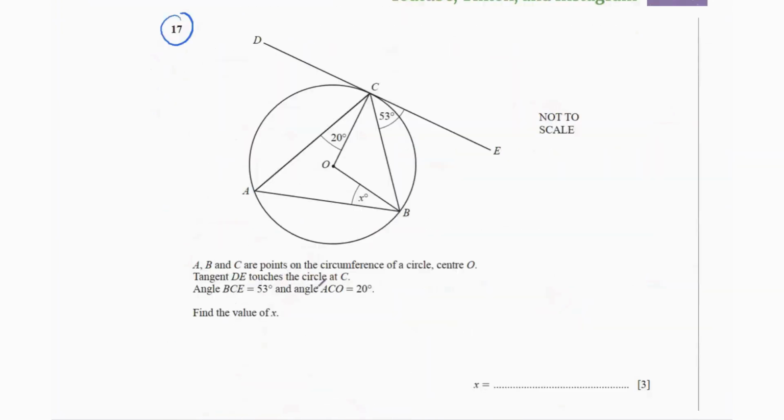Then A, B, and C are points on the circumference of a circle, center O. Tangent DE touches the circle at C. Angle BCD is 53 and angle ACO is 20. Find the value of x.